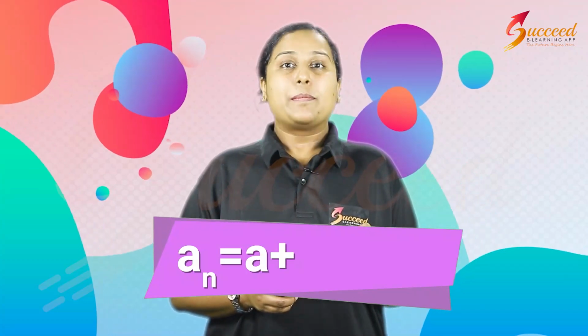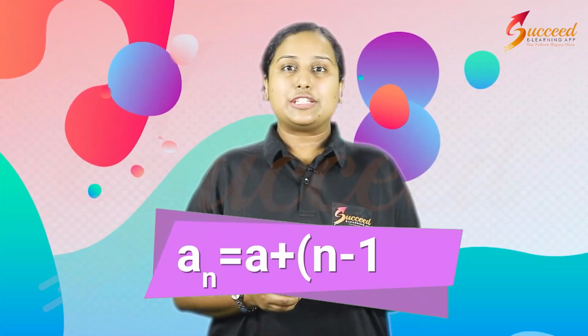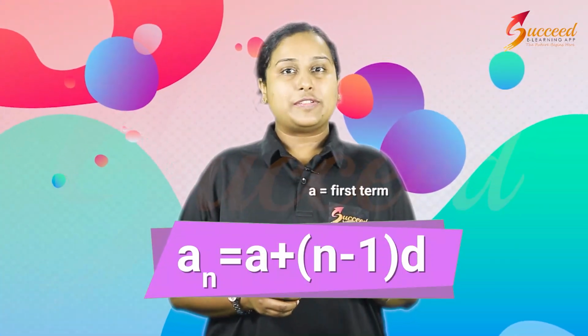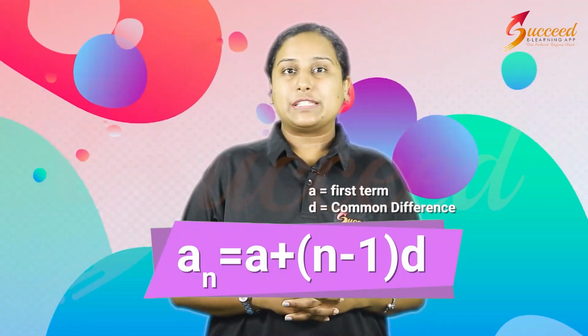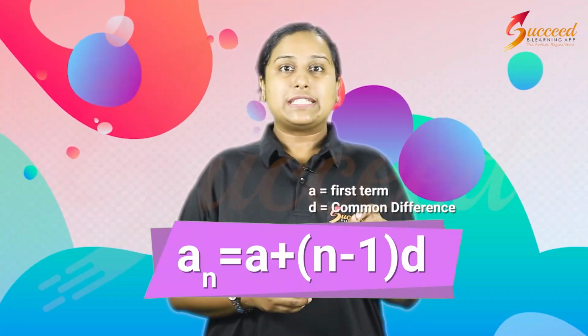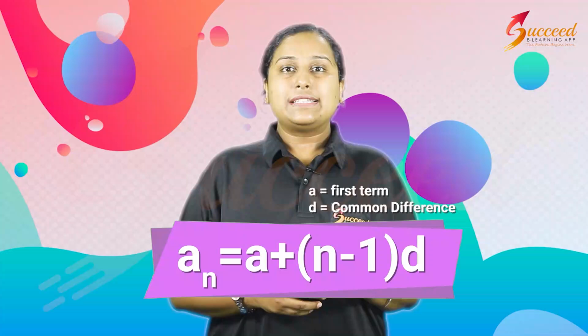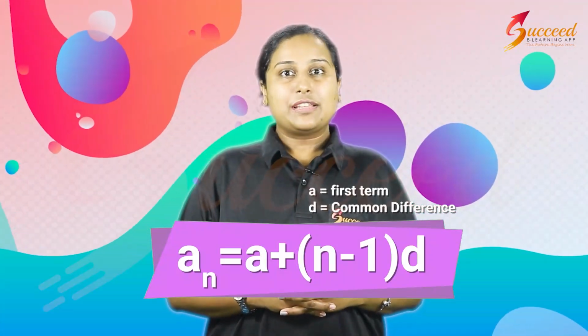We can calculate the nth term of an arithmetic progression by using the general formula given by an is equal to a plus n minus 1 into d, where an stands for the nth term of the arithmetic progression, a stands for the first term of the arithmetic progression and d is the common difference of the arithmetic progression. We use this formula to find out the nth term of any given arithmetic progression.